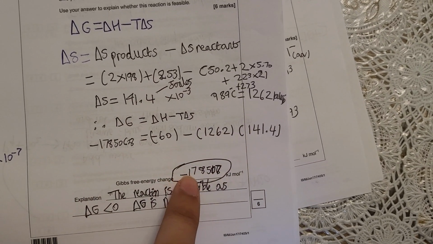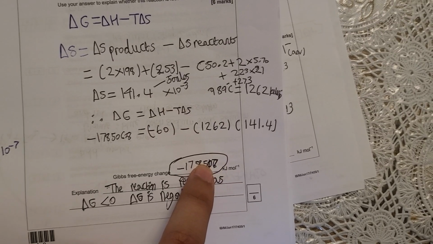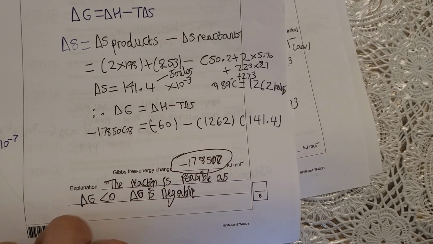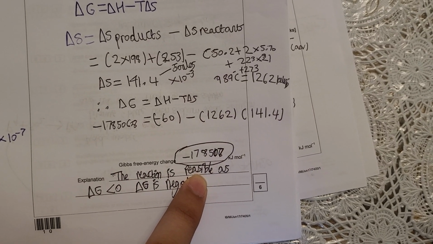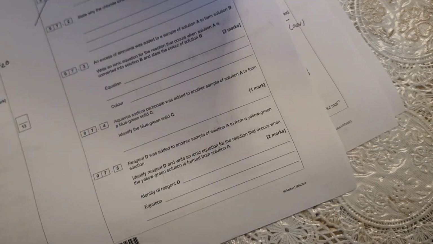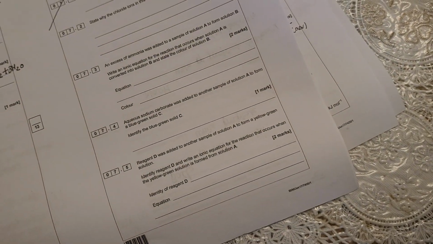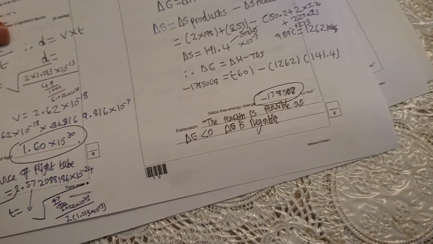And then you get Gibbs free energy change as that. Then whether the reaction is feasible, yes, the reaction is feasible / spontaneous as delta G is less than 0, delta G is negative. That's it for question 5.